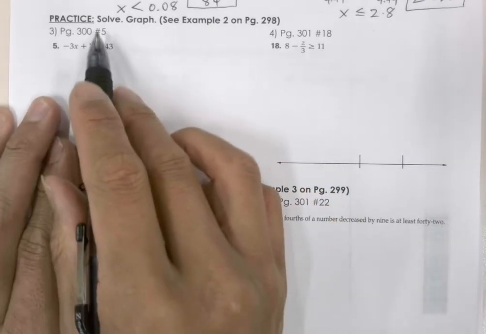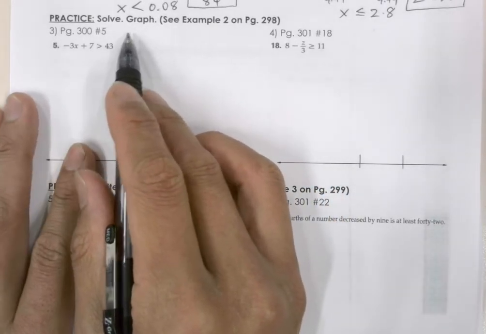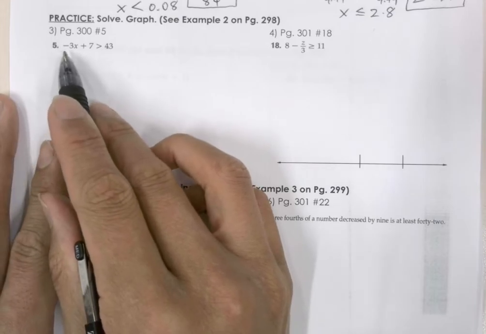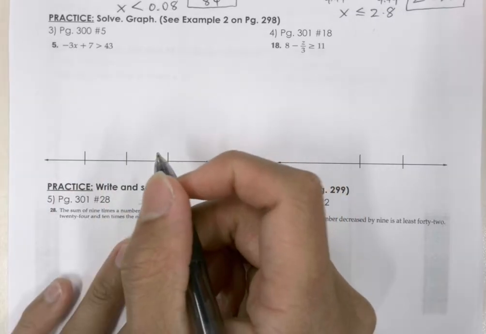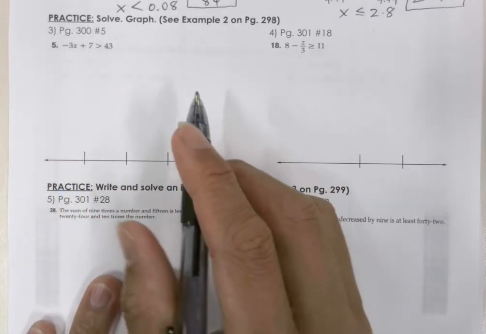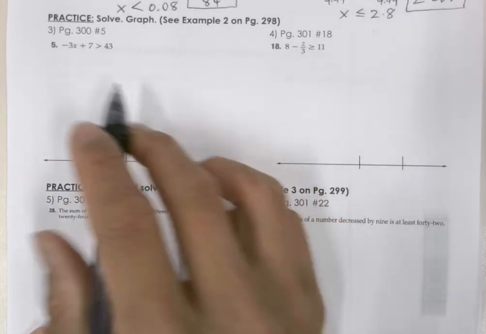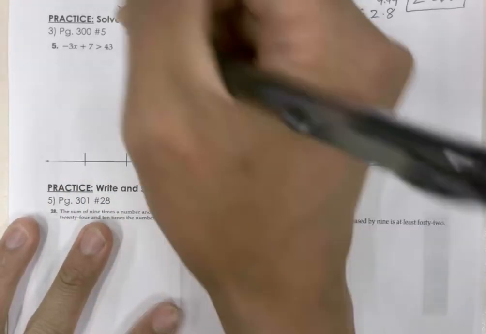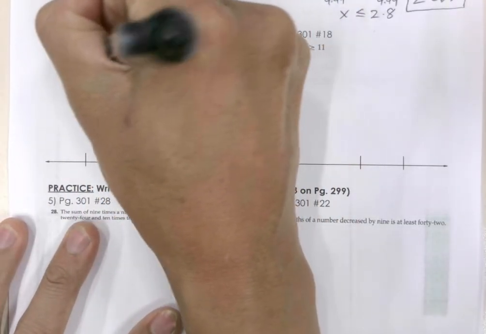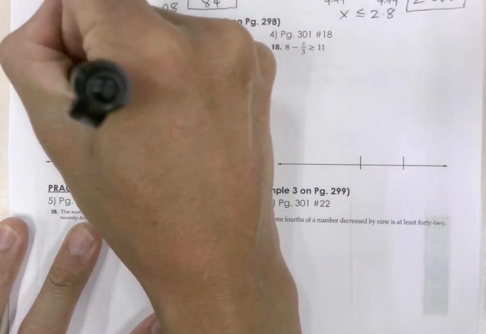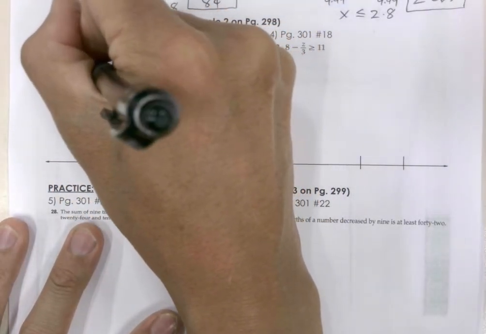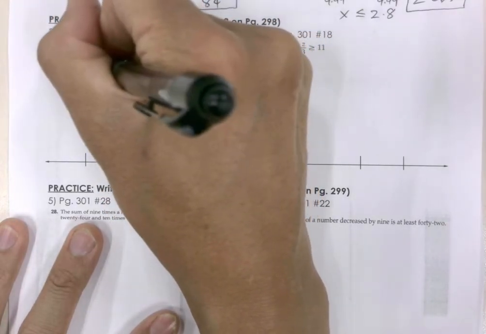Here we are asked to solve and graph. We have the inequality negative 3x plus 7 is greater than 43. And to solve this inequality, we want to isolate the term with the variable x. So the first step is to subtract 7 from both sides of the inequality, leaving us with negative 3x is greater than 36.